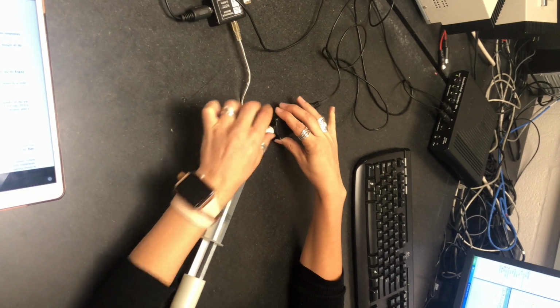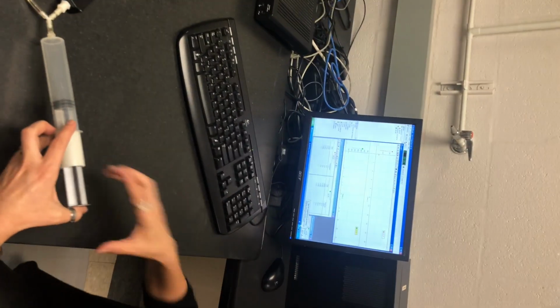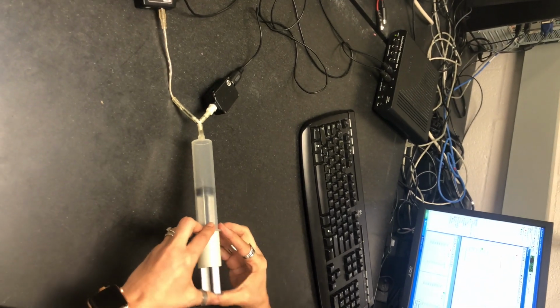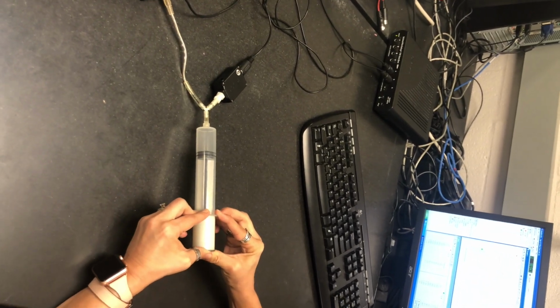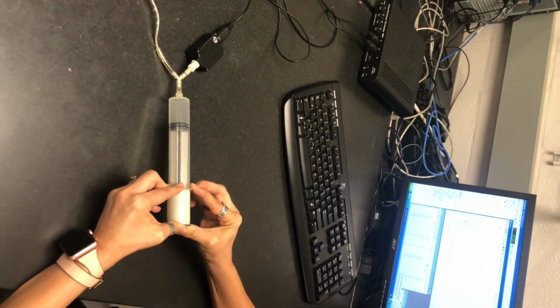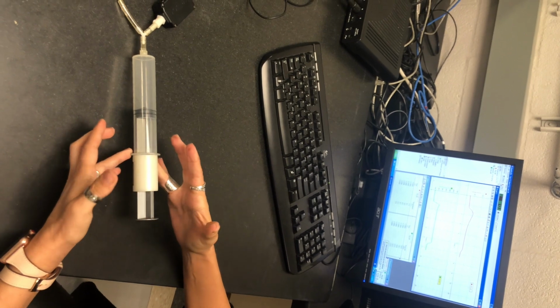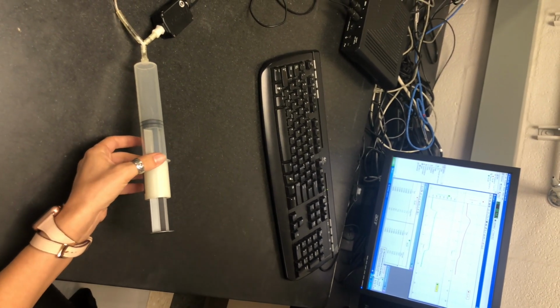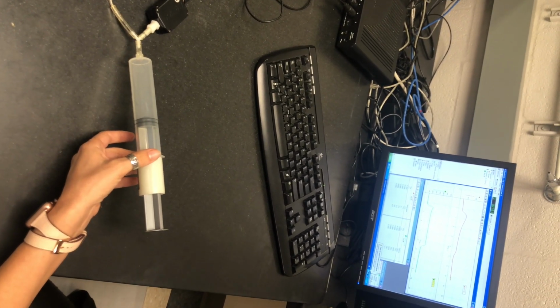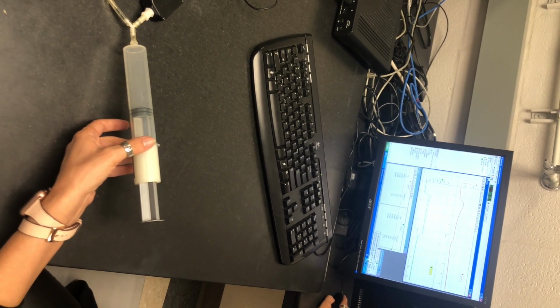Then you're going to connect, make sure it snaps, and then your lab partner is going to press start, and then you're going to really fast press this down, wait for a couple of seconds until pressure stabilizes, and then you're going to release it and let it go. Once the pressure stabilizes, you're going to stop recording.